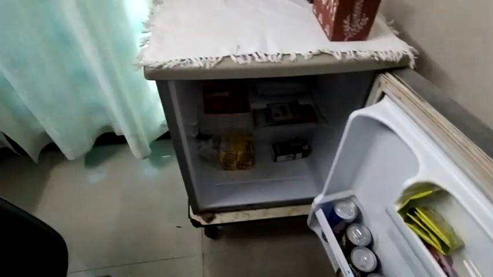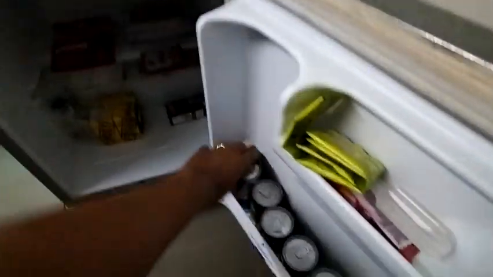We also have a little fridge here. As you can see, lots of drinks and stuff. Emergency Red Bull for emergency coding.